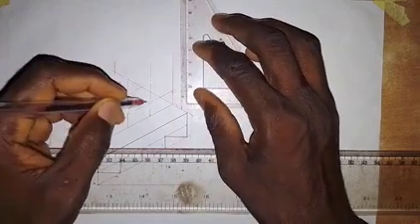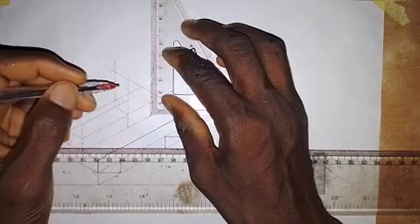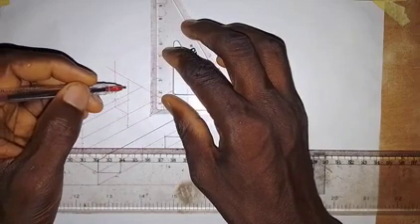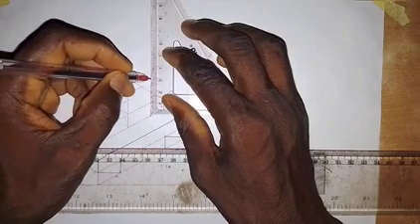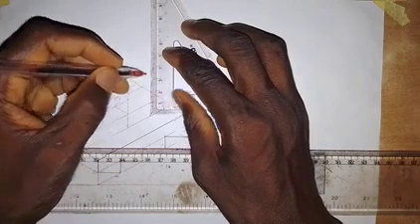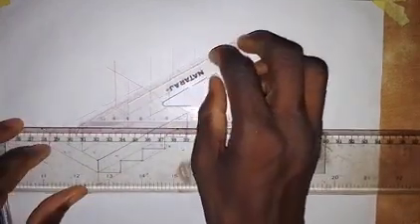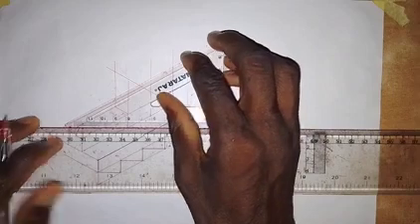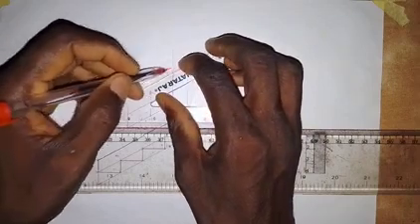So then from this point here, I'm going to take a measurement of 20 millimeters, which is the radius. So I'll take 20 millimeters up here. Then I'm going to draw a line here like this.